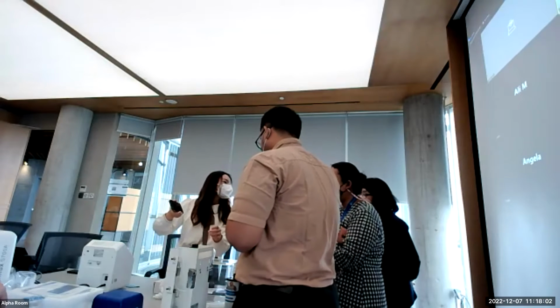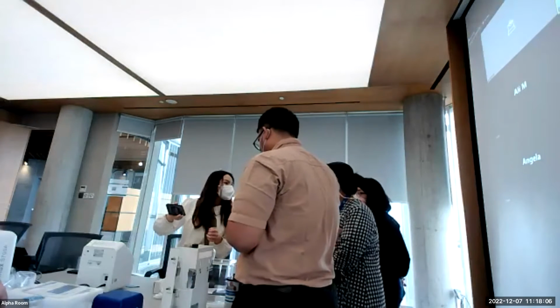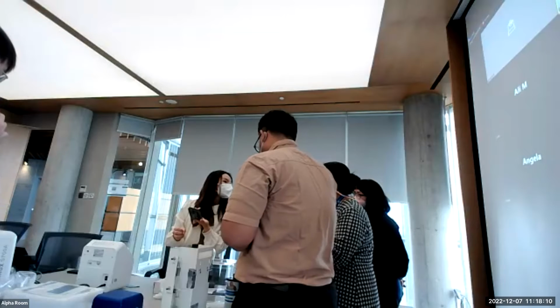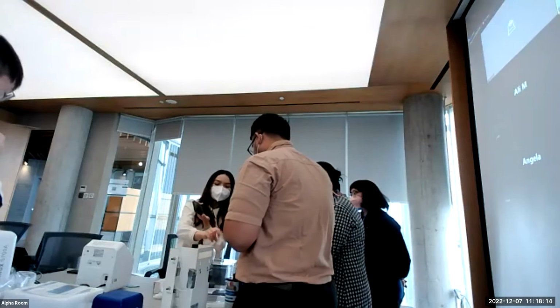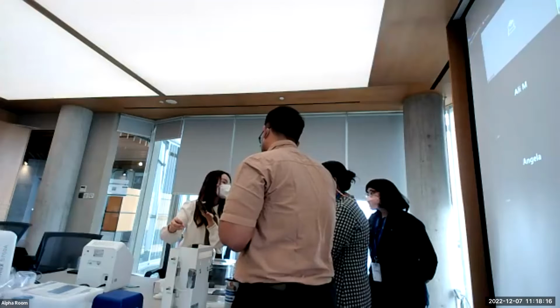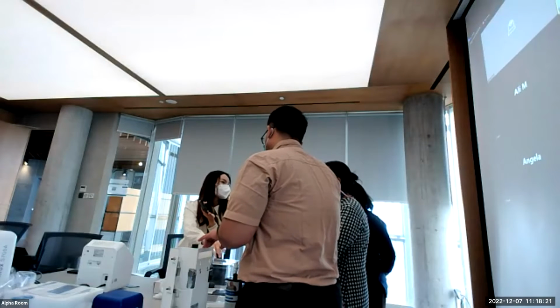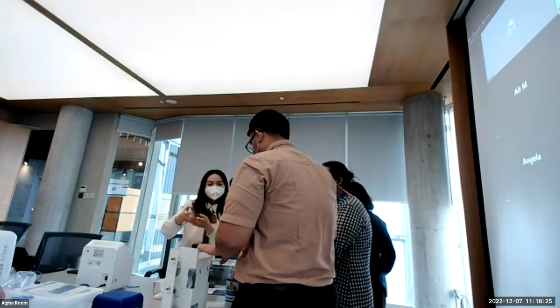So after you use it and turn off, it still stays connected to the anesthesia machine, and that's okay. Because if it is connected with the anesthesia machine but not connected with an animal, it won't get carbon dioxide. Okay, so it will not be used up.